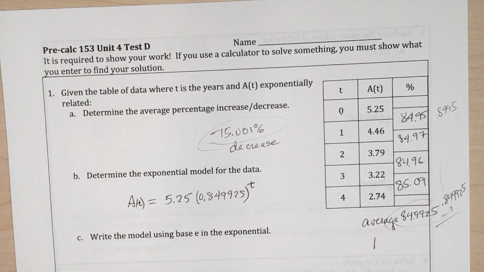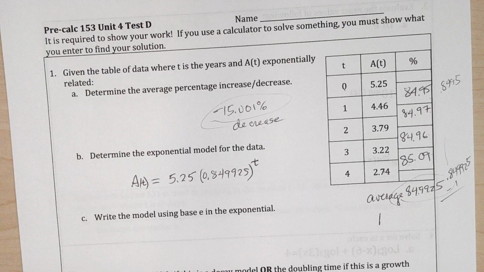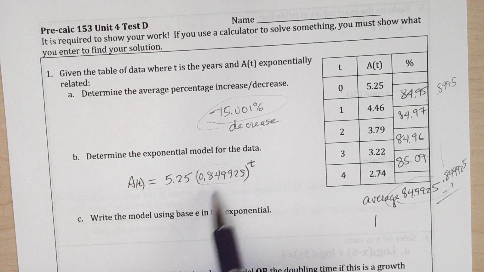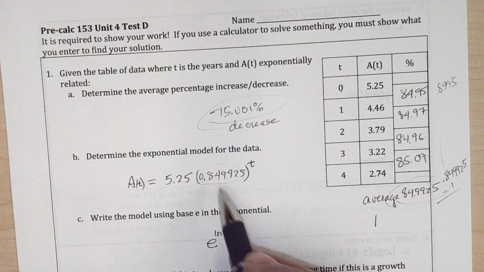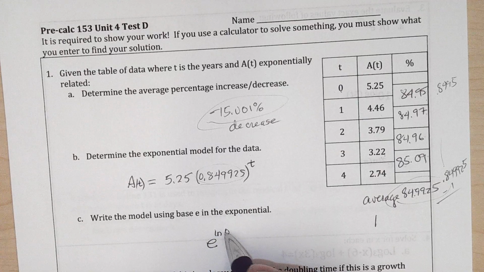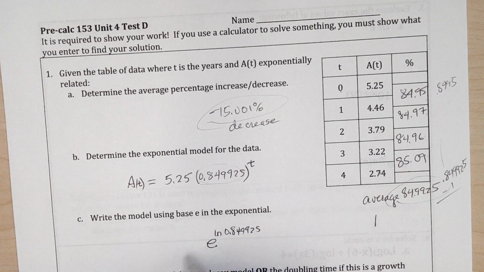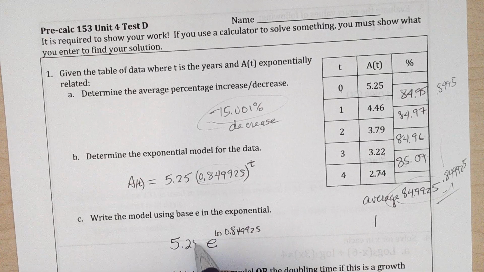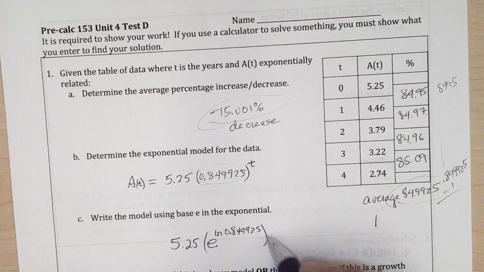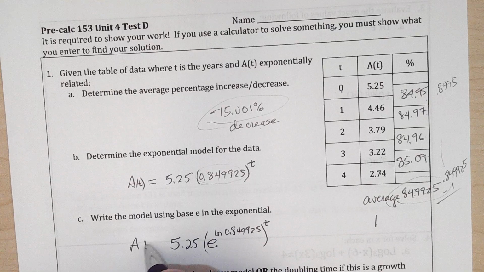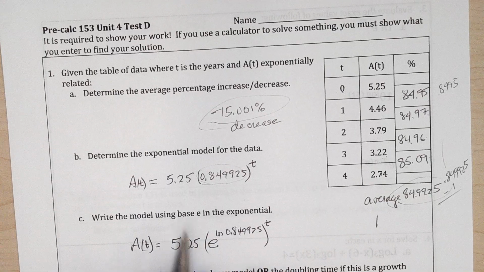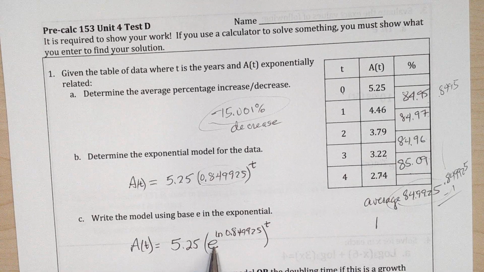It's an exponential model. And if I want to write it in base e, I just have to write this base in e, which would be e to the ln of that number, 0.849925. This is times 5.25. And this is to the t. And that would be the exponential model in base e.